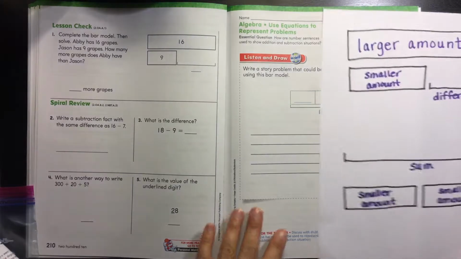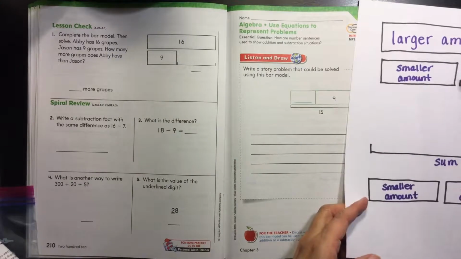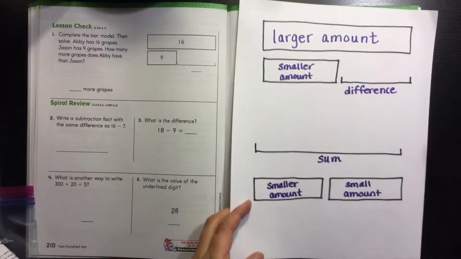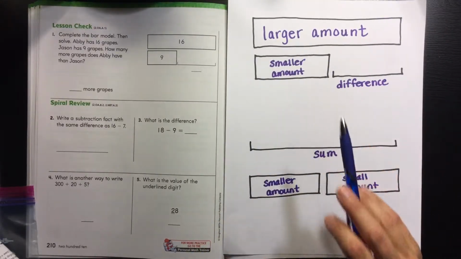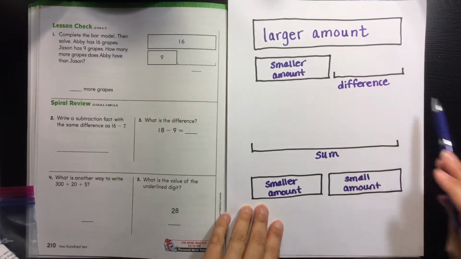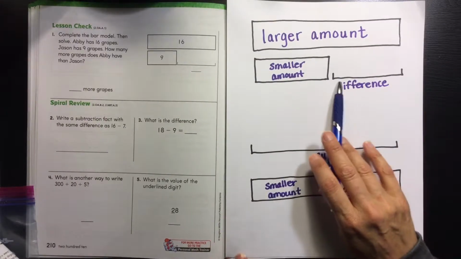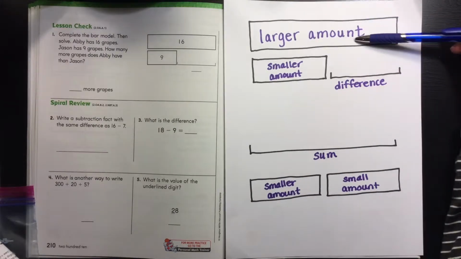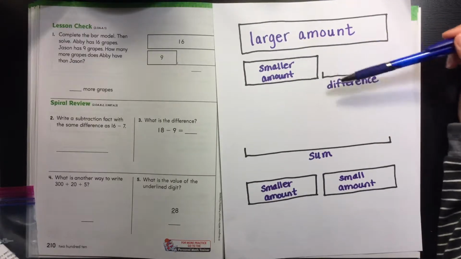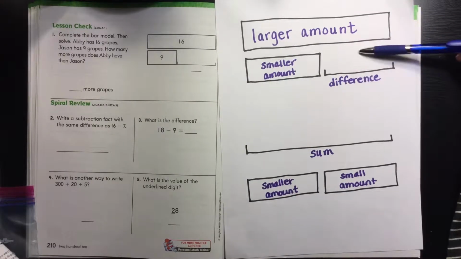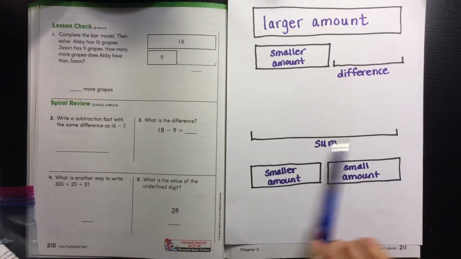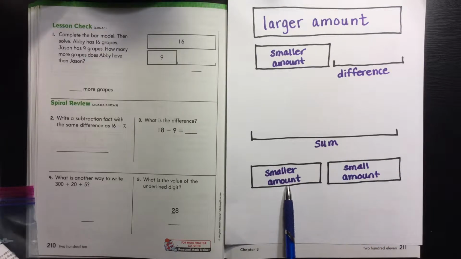There are two different ways to look at bar models, and we'll see which parts of the model we have. To do a subtraction problem, we might be given the larger amount, and we have a smaller amount, and what we're trying to find is the difference. So we would take the larger amount, the whole, and subtract the smaller amount, and we would find the difference, the answer to a subtraction problem. Or we could have a bar model where we're trying to find the sum or the whole, and we have one smaller amount and another smaller amount, which would be the add-ins.